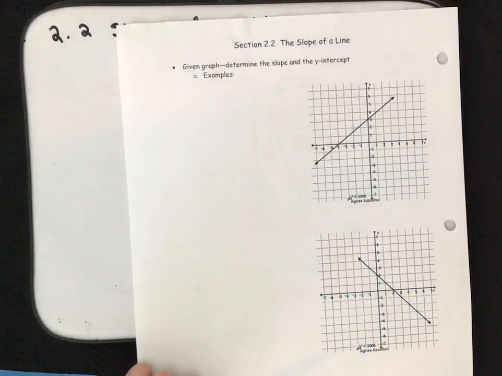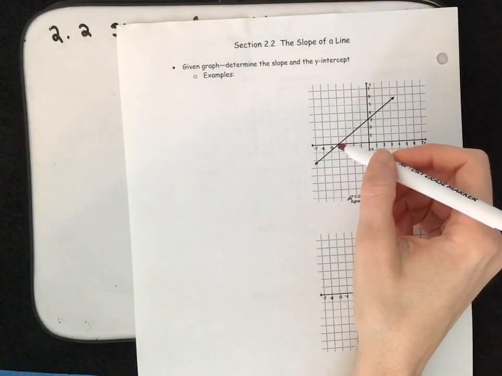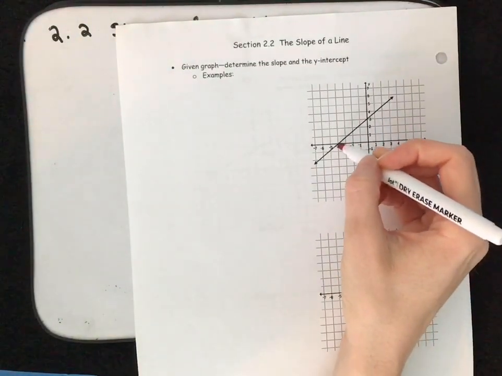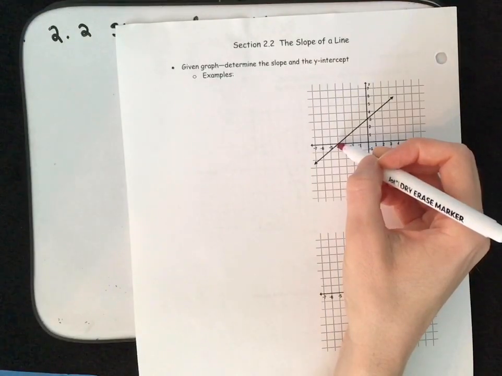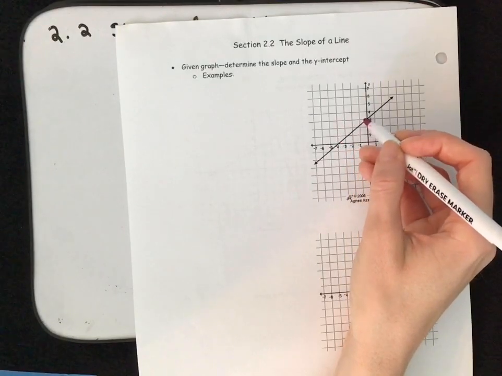There we go. So on this one, let's start at this point right here. We have a nice point at the x-axis right here. So if we start right there, where we have -4 on the x-axis, let's see if we can go up and over to find a point on the y.